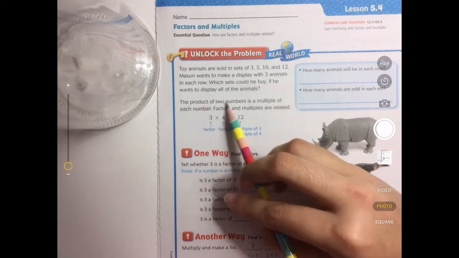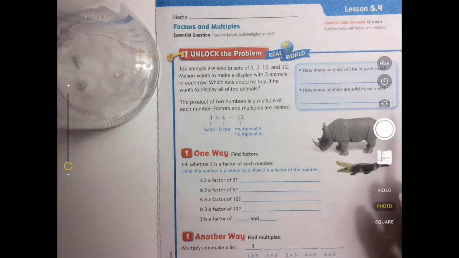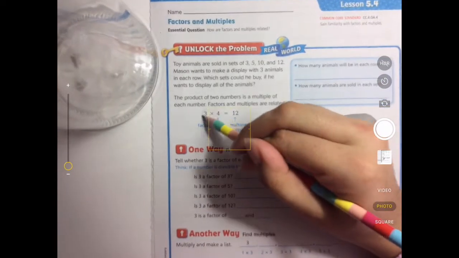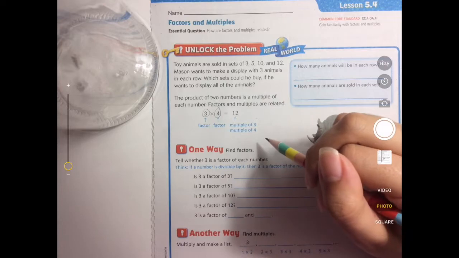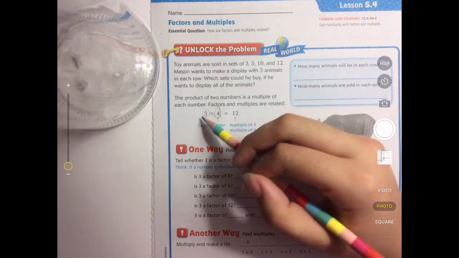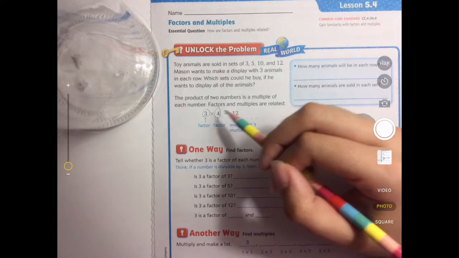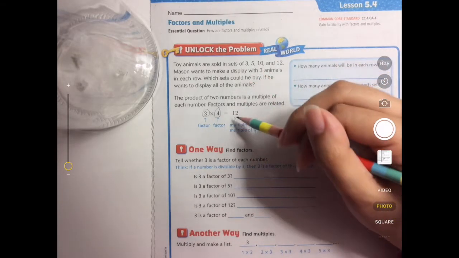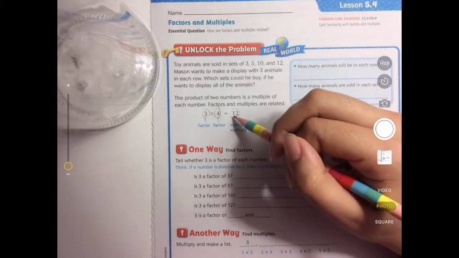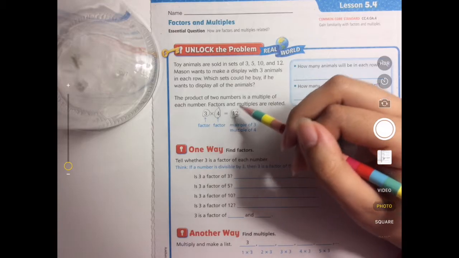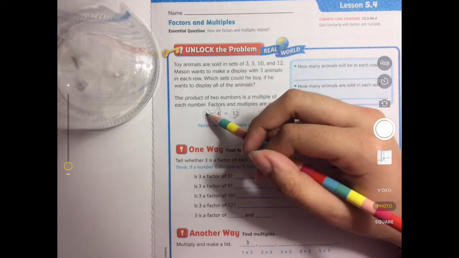So the product of two numbers is a multiple of each number. Factors and multiples are related. So both 3 and 4 are factors of 12. So they're numbers that multiply by another number to give you 12, okay? Factors of 12. And 12, the bigger number, is a multiple of 3, and it's also a multiple of 4. Because 12 is the answer that you get when you multiply 3 by something.